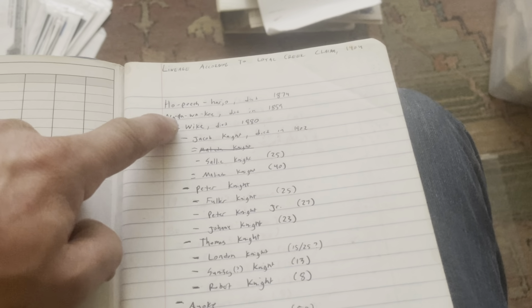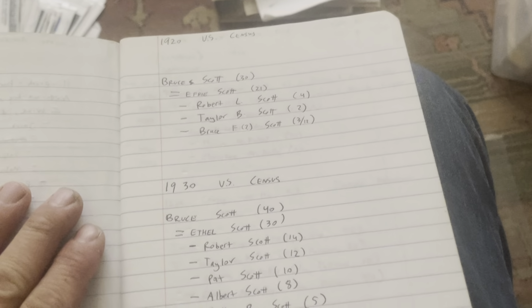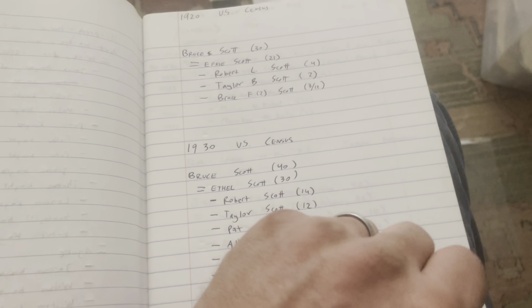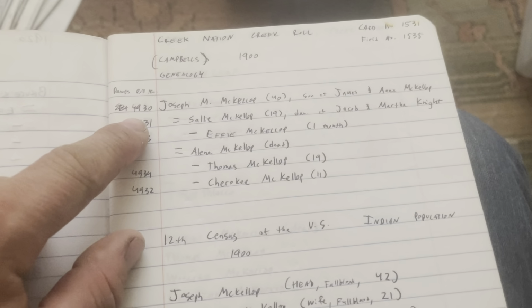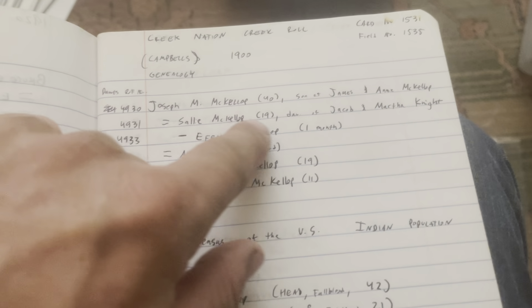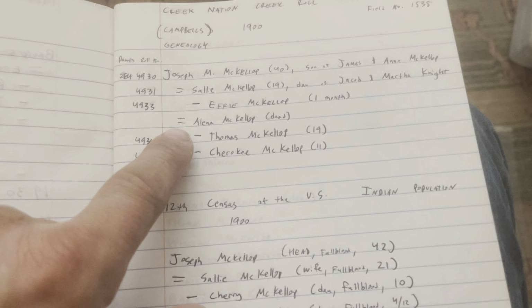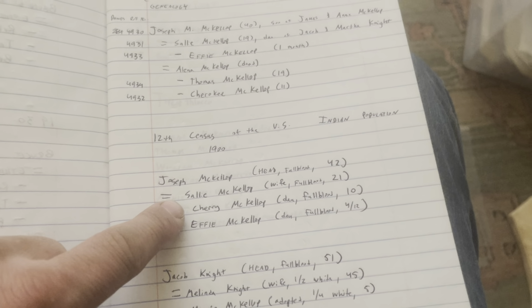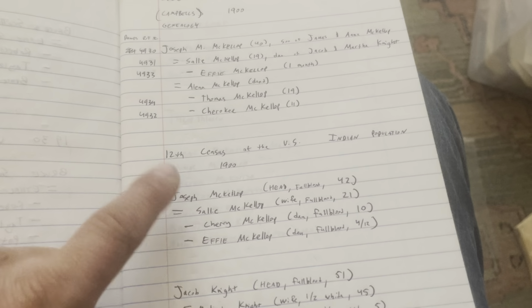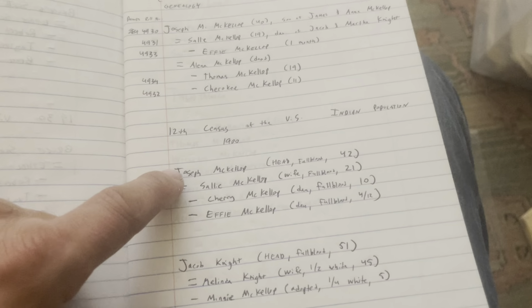You go down this, and all this information is basically contained in the 1904 document, the 1920 U.S. Census, where I have my great grandpa and some of his kids, and the 1930 Census. Then the Campbell Creek roll: Joseph McKellop, Sally, a daughter of Jacob and Martha Knight. It mentions her as Martha Knight. Then you've got the census of the U.S. Indian population of 1900. It has some of the same information, but also different ages.